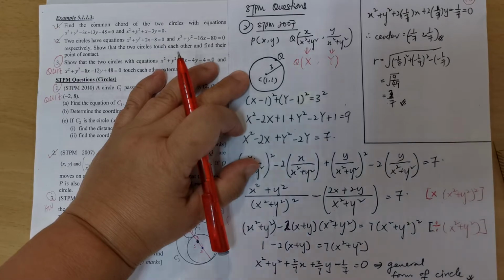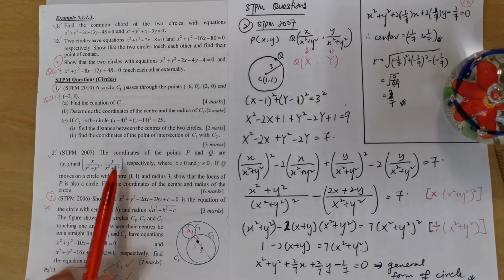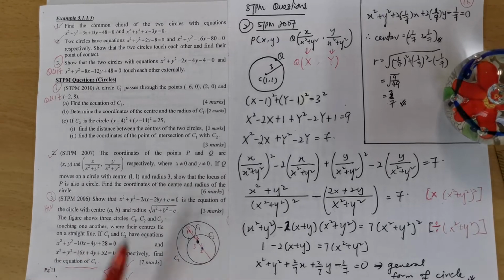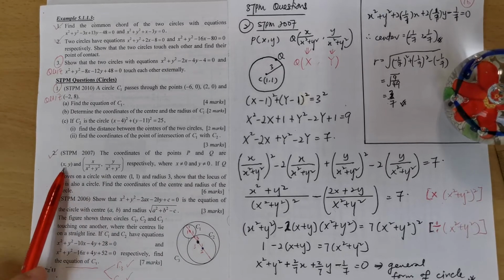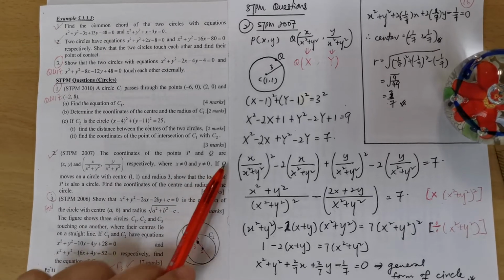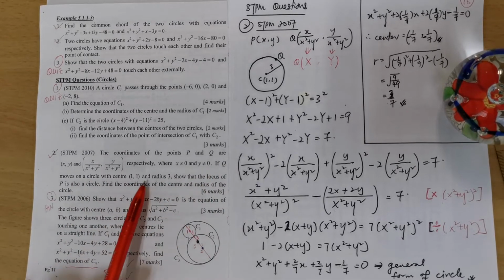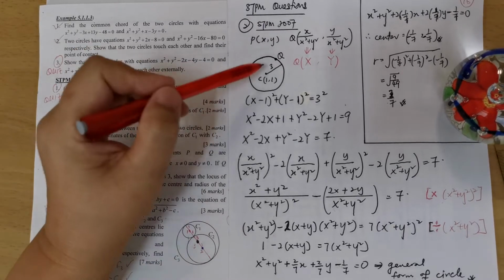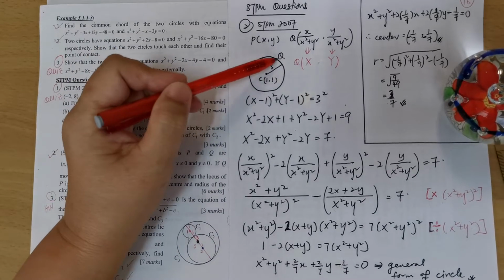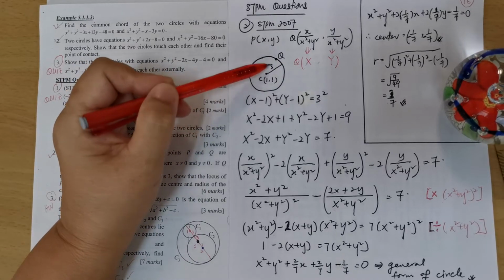Okay, so this is STPM 2007. You are given that the coordinates of points P and Q are this one. So P and Q are moving points. That's why they are expressed in x and y, small letter x and y, where x is not 0 and y is also not 0. Then Q moves on a circle with center (1, 1) and radius 3. I sketch the circle that Q moves on. So this circle is the locus of point Q, with center (1, 1) and radius 3.